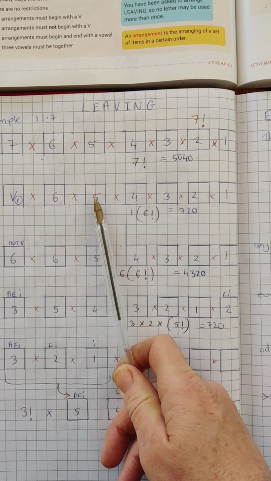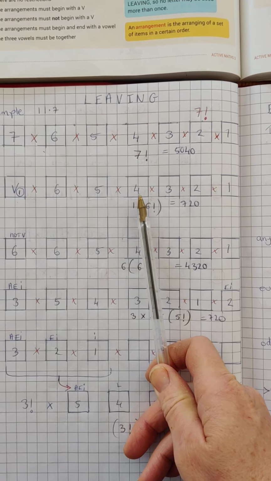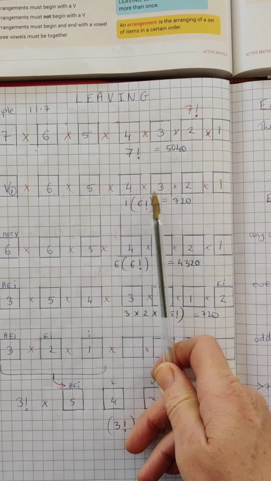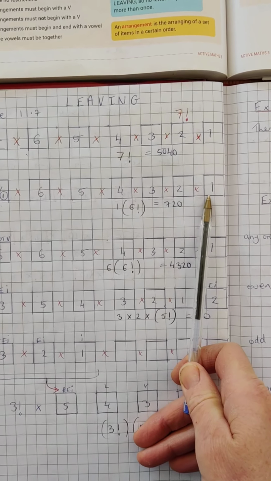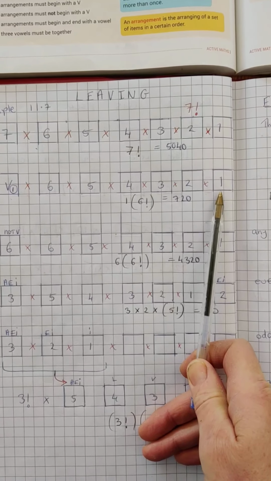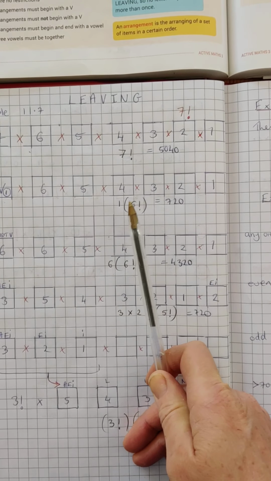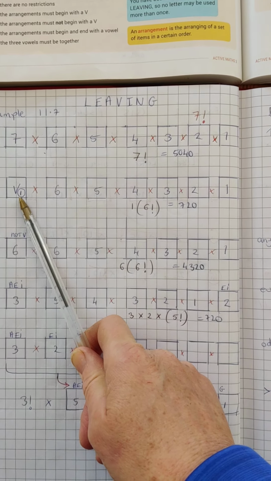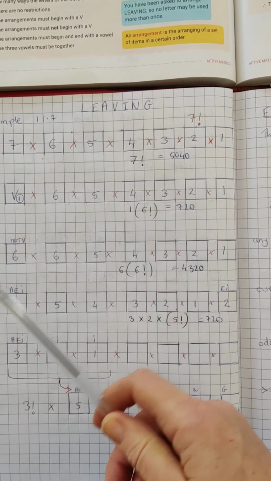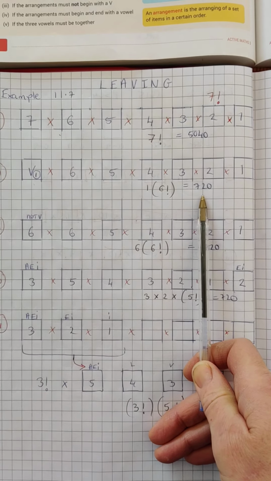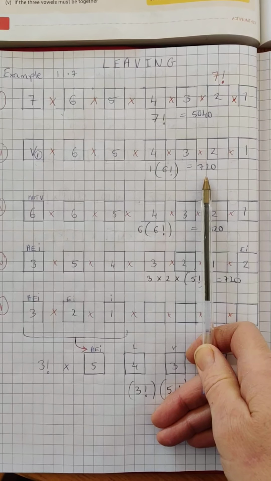Once I use one of them there are 5 that will go here. There are 4 that will be left for this space, 3 that will be left for this space, 2 that will be left for this space, and eventually I will have only 1 choice left that I can put in that space. So that's 1 from here multiplied by 6 factorial. And like I showed you earlier, you can type that into your calculator and get 720.